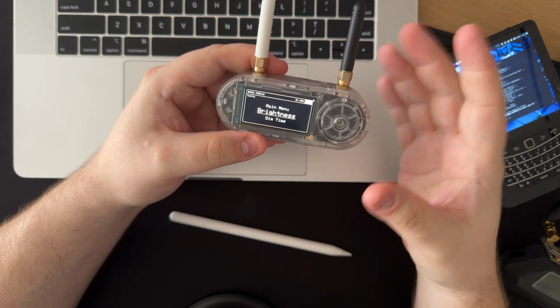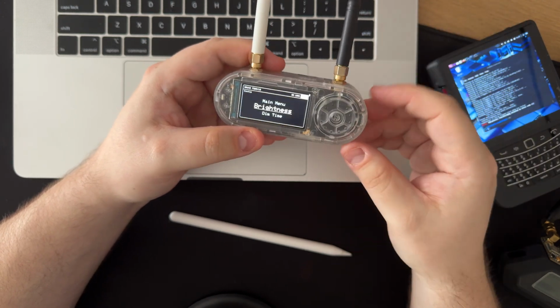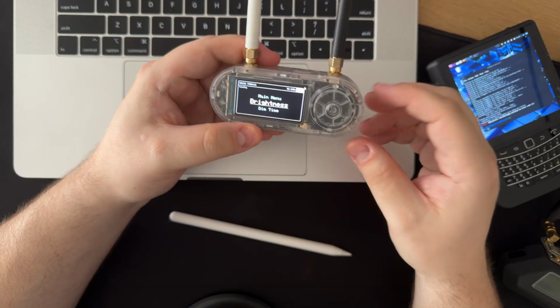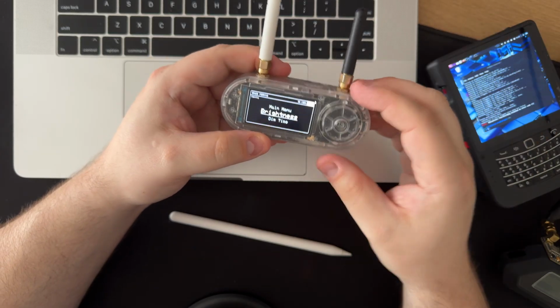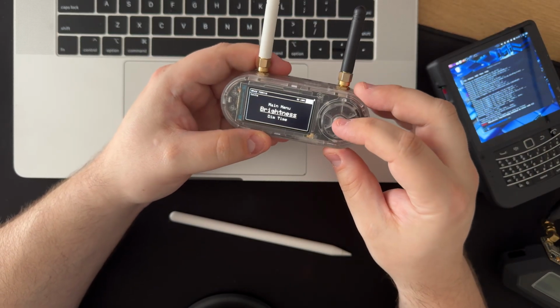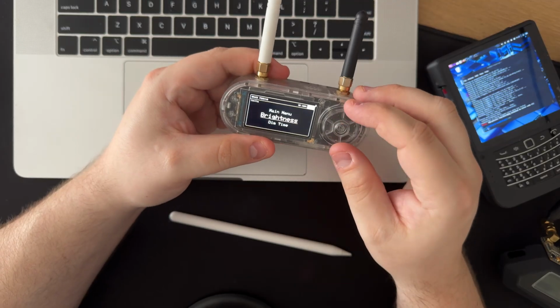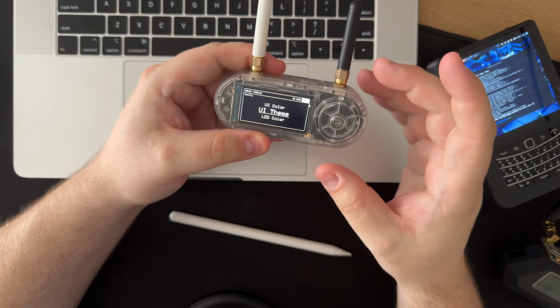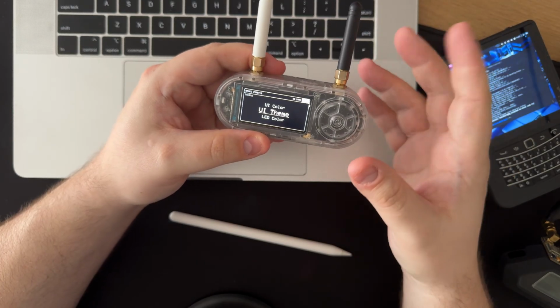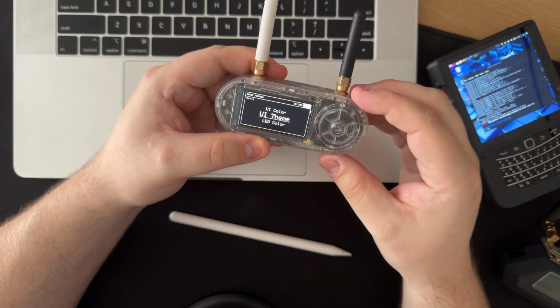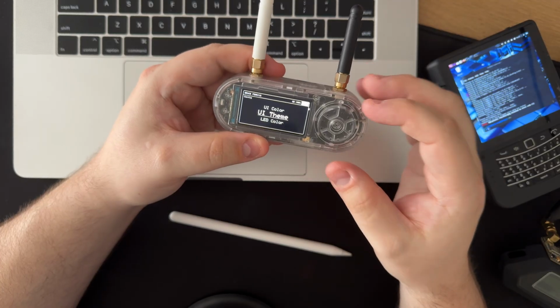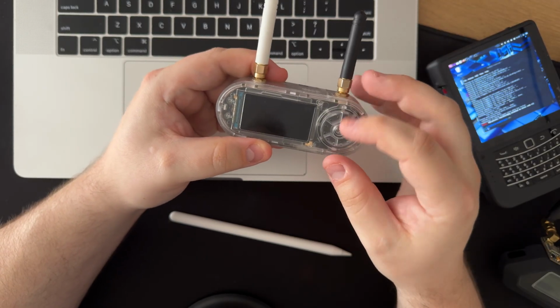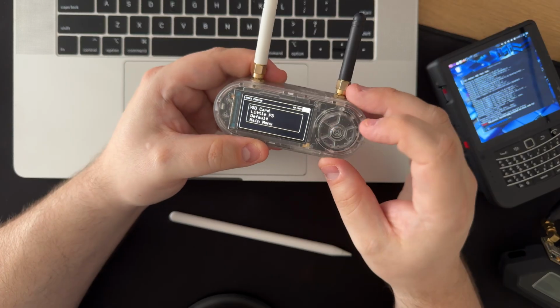So first off, we're going to go to config. I'm going to go ahead and show you as if you already have those files on your device, and from there, I will show you how to get them. So you're going to go to config, and now we're going to scroll down to UI theme. If you're on a stable release, 1.9.0 or 1.9.1, you're not going to see this. It's only in the latest beta. So you're going to click UI theme.